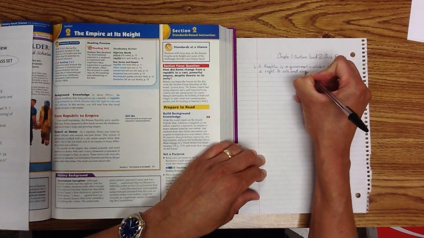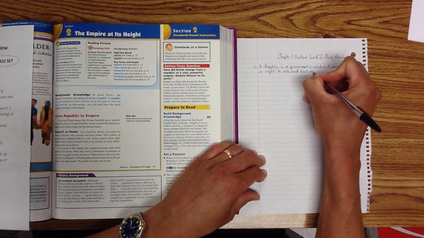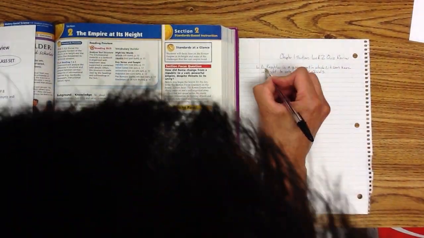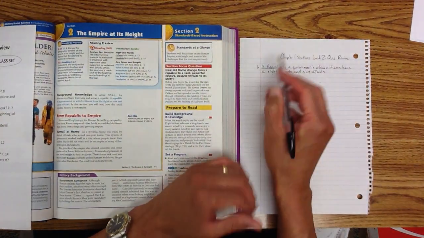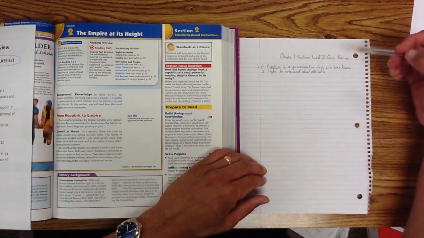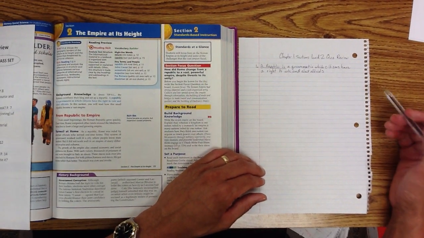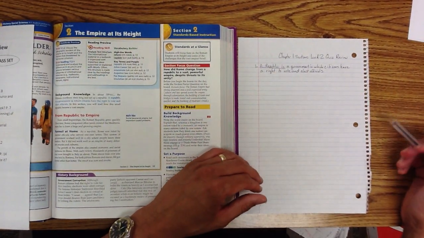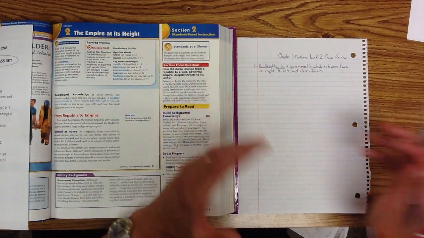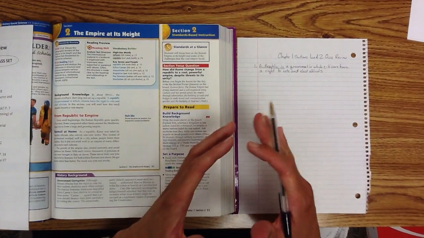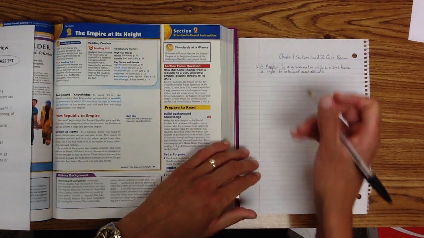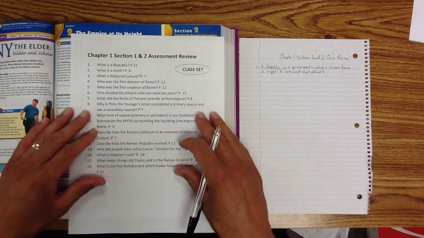And elect officials. Perfect. I'm going to underline this just to show that, look, I've included it in there, I've echoed. So now when I go back to study, and I've got my quiz review, because I know it came straight from the quiz, and I start reading this, a republic is a government in which citizens have a right to vote and elect officials. I've got everything I need there, as long as I know that statement, I'll be able to get that correct on the quiz. So I'm ready for number 2.